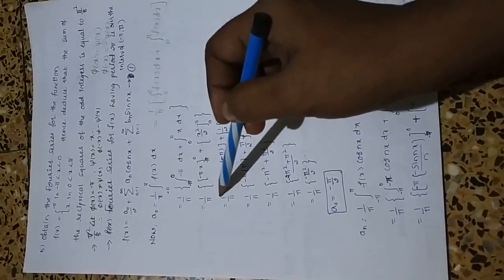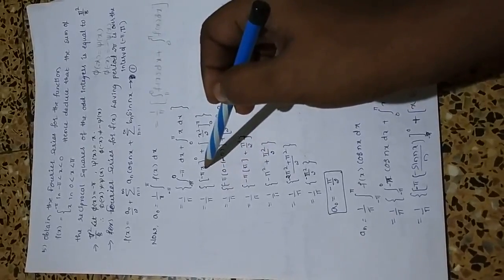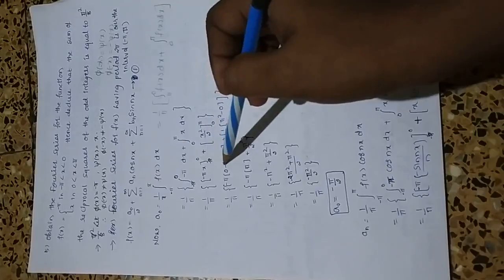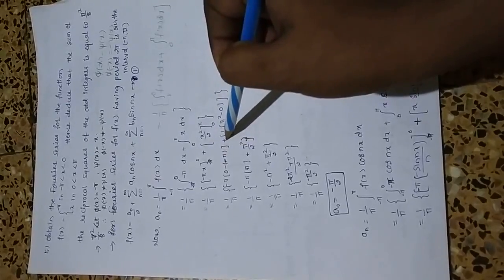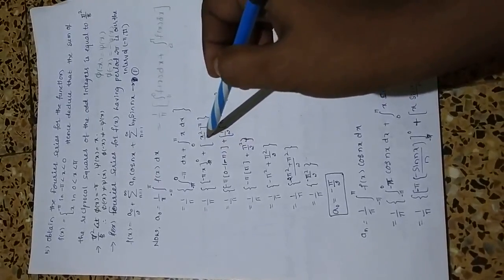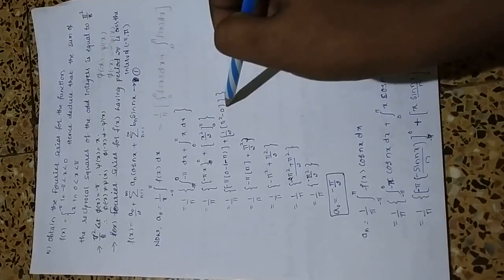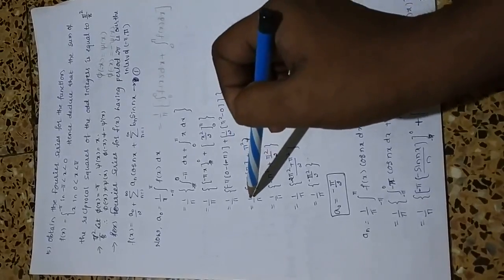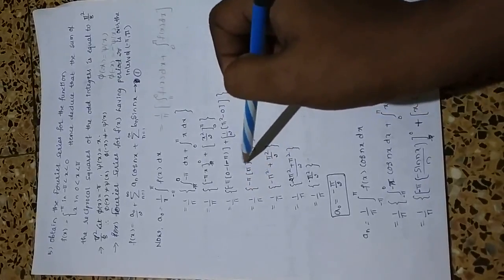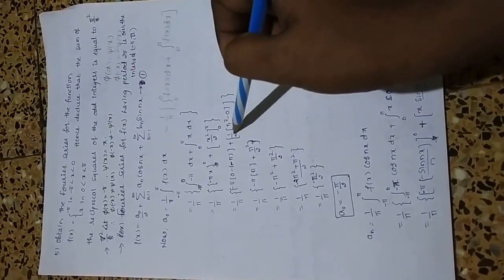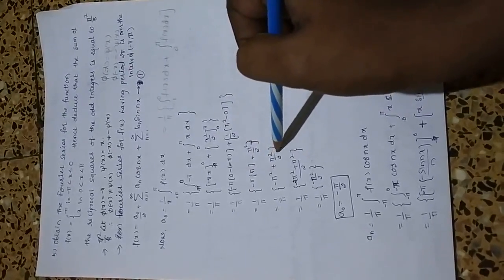Next, substituting the limits, 1 by pi into bracket minus pi into 0 minus of minus pi, plus 1 by 2 into pi square minus 0. Next, simplifying: 1 by pi into bracket minus pi into pi, that is minus pi square, plus pi square by 2. Next taking the LCM and simplifying.